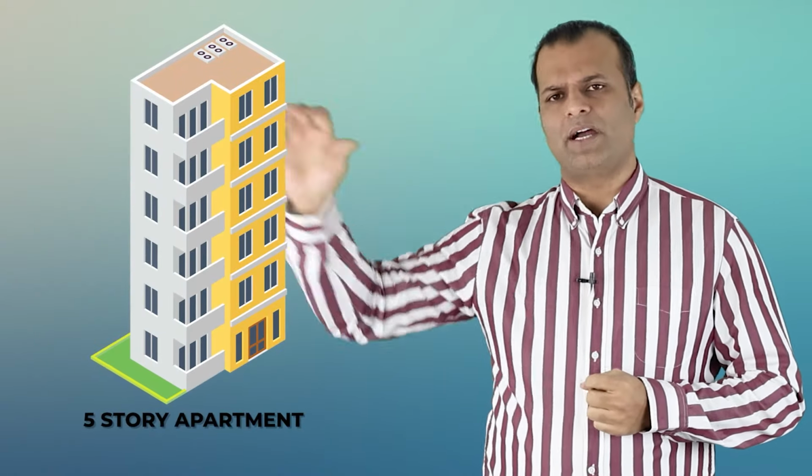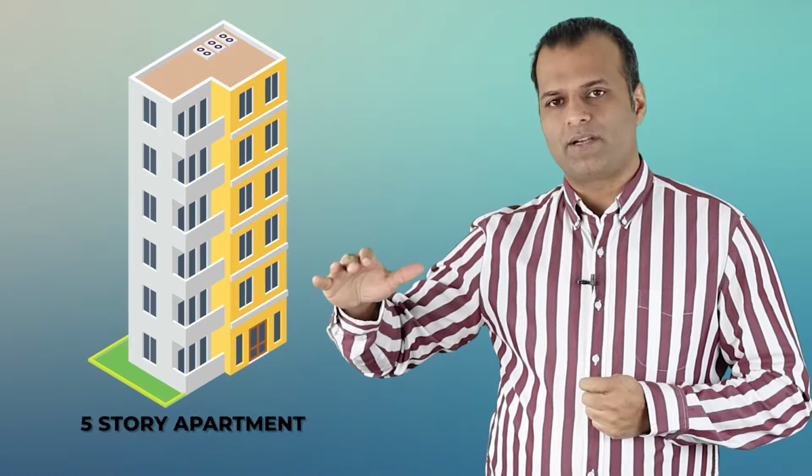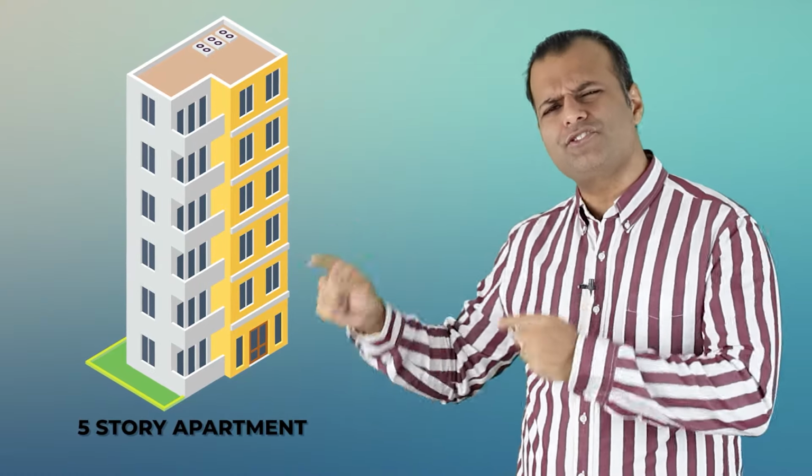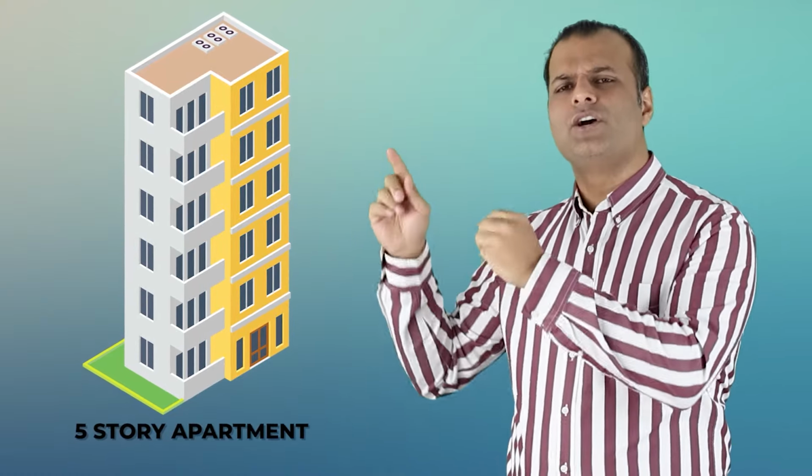Let's say I want to build an apartment, a 5-floor apartment. Now in a 5-floor apartment, I want to make sure that this is the best quality apartment out there. How will I build it? First, my focus is to make sure I deliver the best quality product out there, the best quality apartment out there. So what will I do?